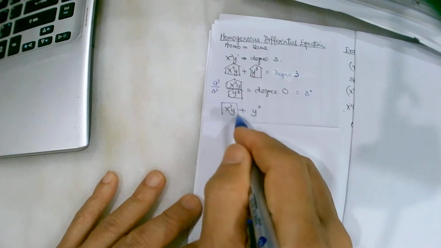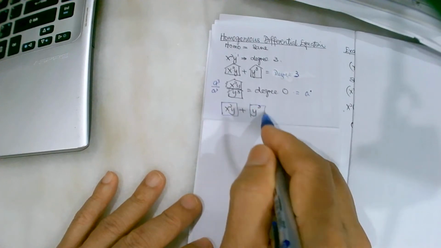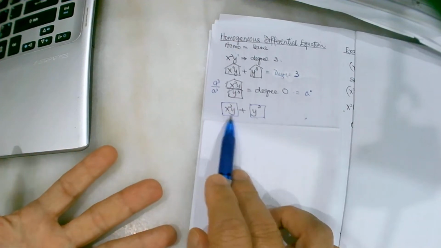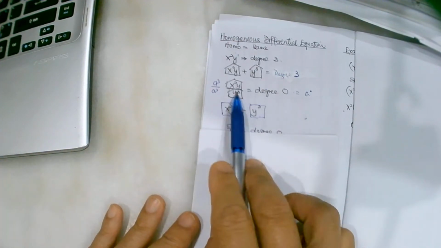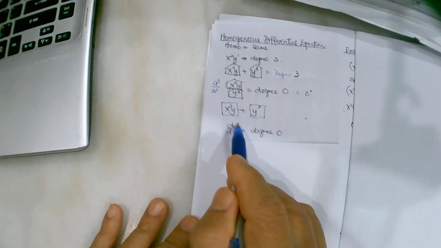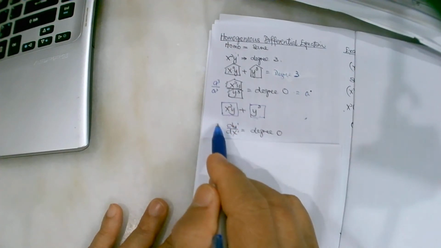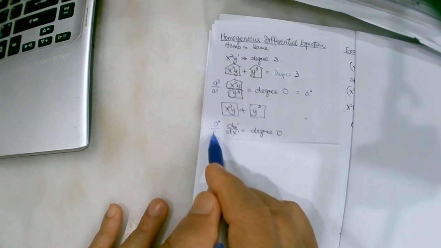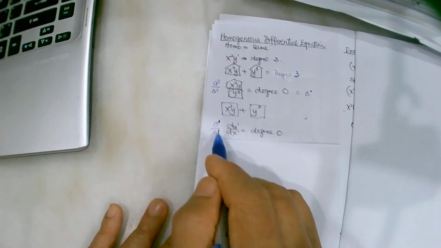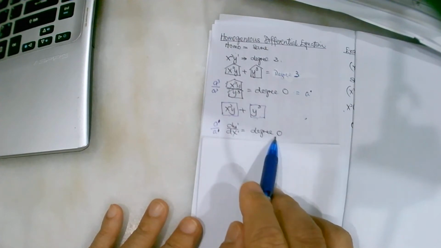This one, the degree is 3, but this one, the degree is 2. So overall what is the degree? We don't know, because here is 3, here is 2. Like this one, you look at the y, the power is 1, the x is 1. That means a power 1 over a power 1. So overall the degree is 0.